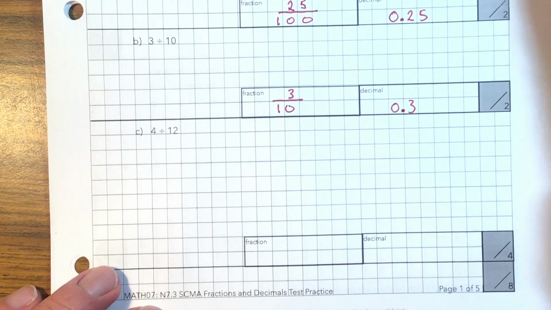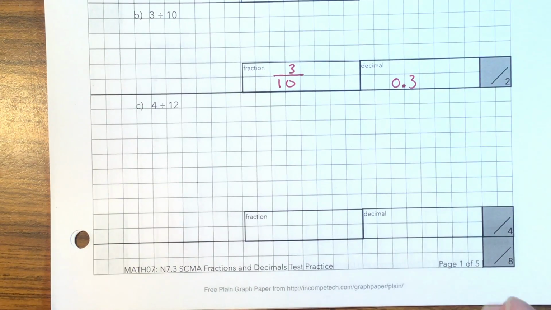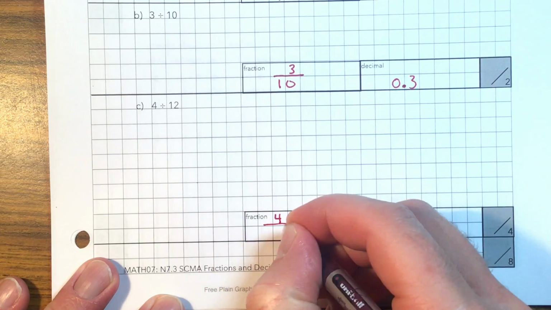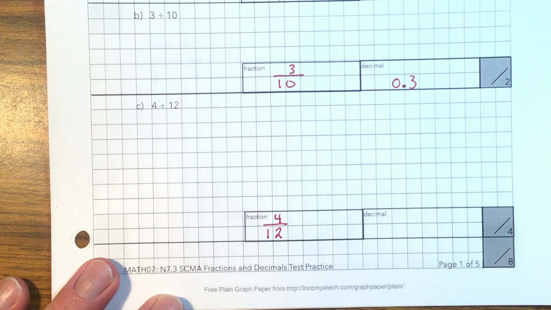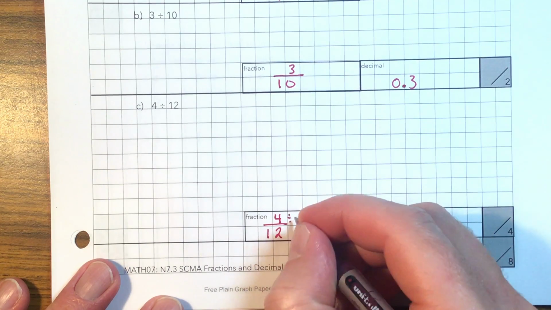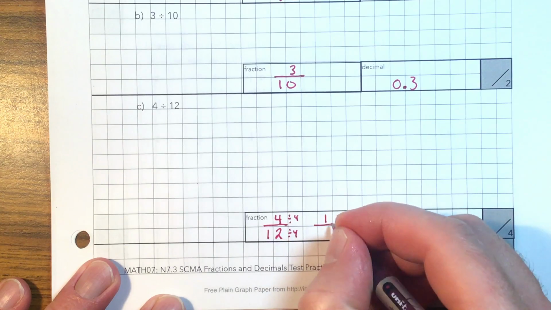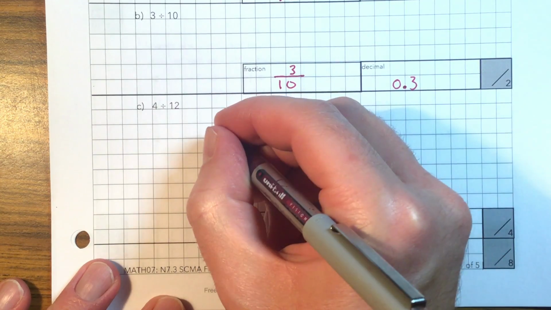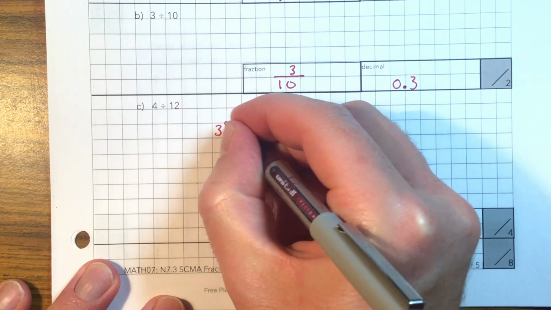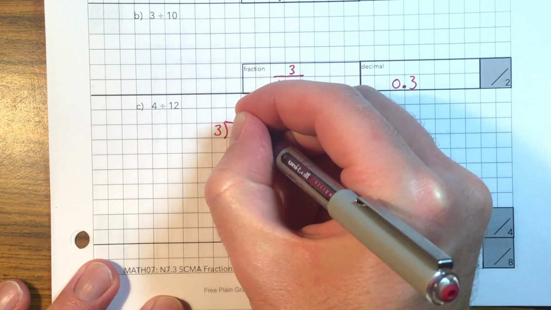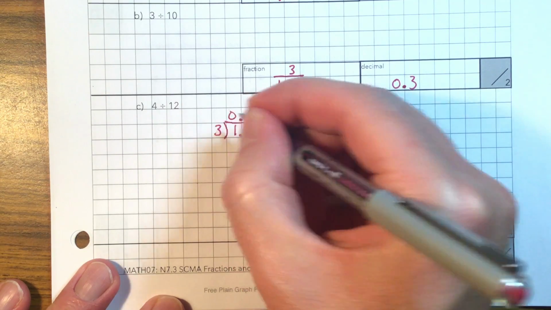All right, the last one now, on the bottom. 4 divided by 12. Well, that is 4 over 12. Now I can reduce this fraction. Divide by 4, divide by 4, and I'm going to get 1 over 3. Now, to do my division, 3 goes into 1.000. 3 goes into 1 0 times.